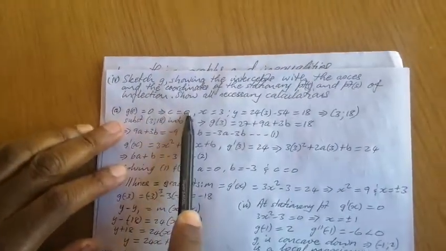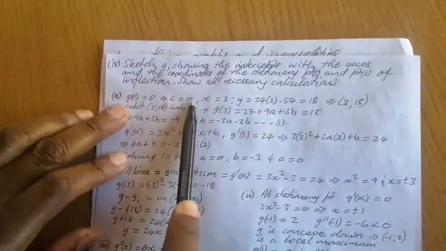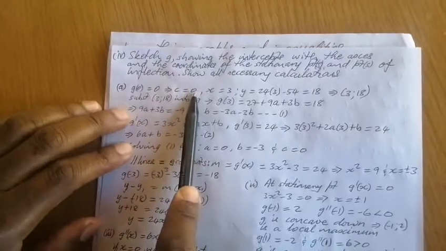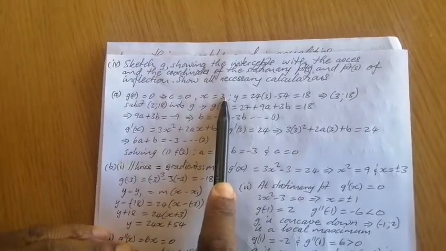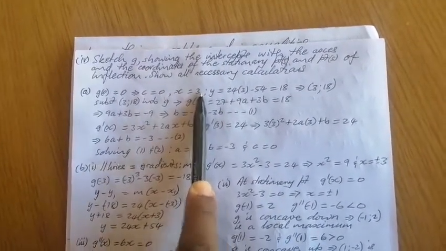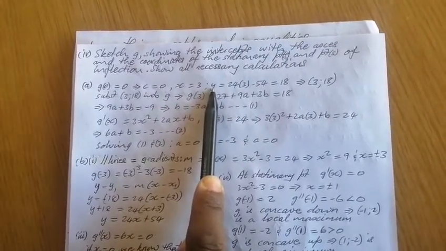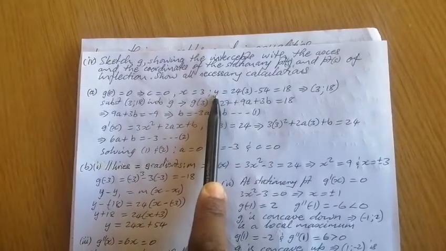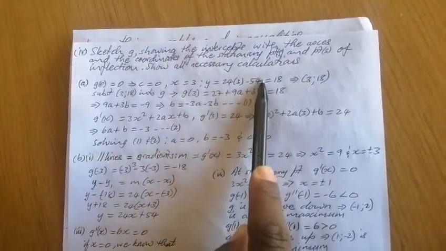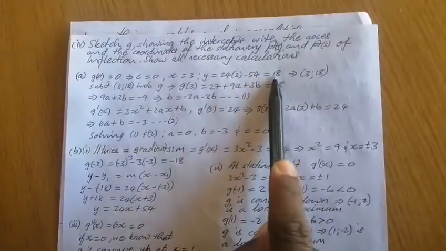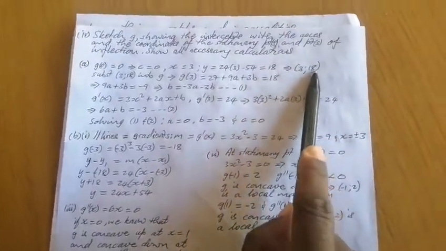Now, what do we know? g of 0 is equal to 0. So c is 0, because I said it is passing through the origin. So g of 0, which is the x value, is equal to 0. So c is 0. We already have our c. Then at x equal to 3, we can find the y coordinate, because the line, which is a tangent, is passing through one of the points that is on the function g of x. Therefore, we can substitute to get our y value corresponding to x is equal to 3, which when we simplify, we get 18. So there is a point (3, 18).